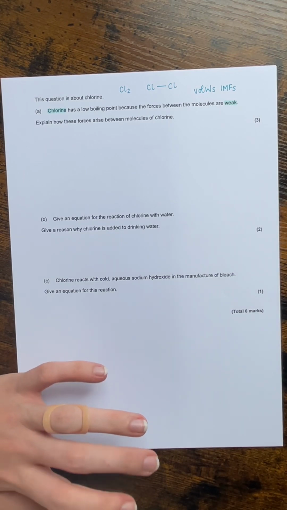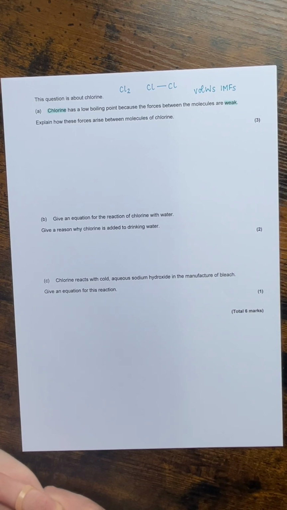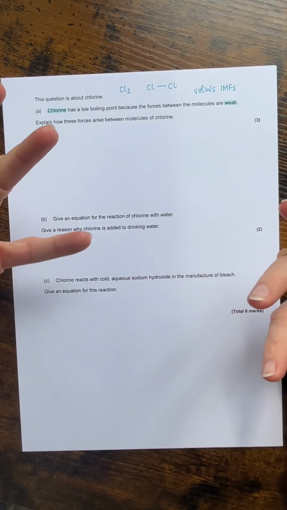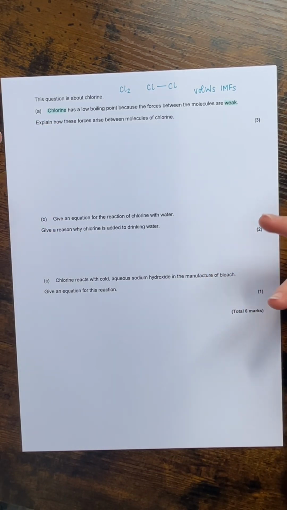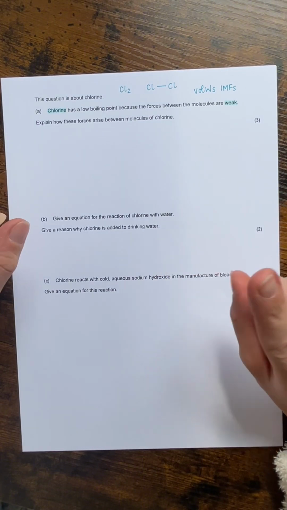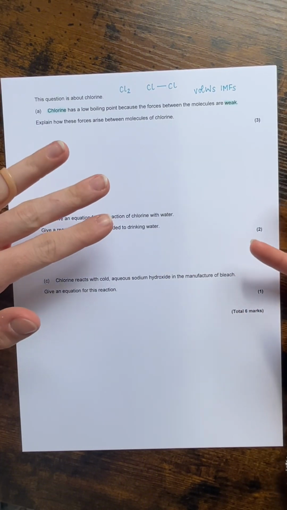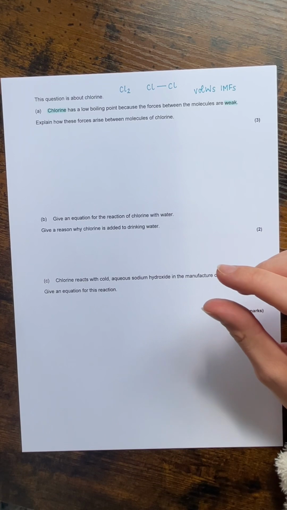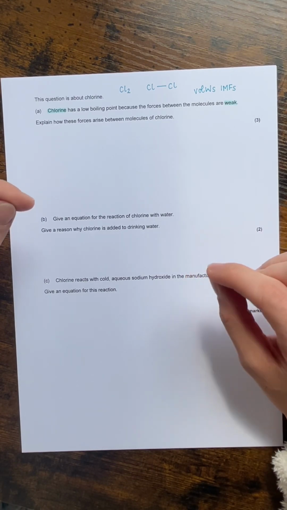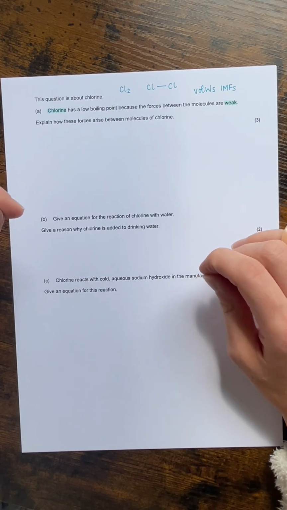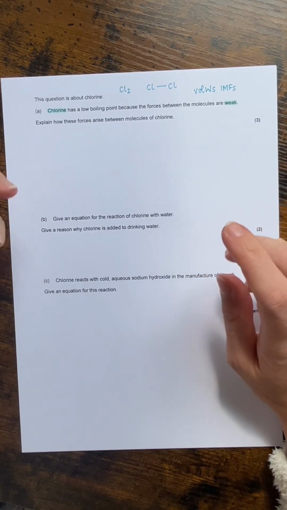So, how do van der Waals intermolecular forces arise between molecules of chlorine? Now, the van der Waals forces are all to do with the movement of electrons within either an atom or within the atoms in a molecule. So the difference between van der Waals and our permanent dipole-dipole forces is that the van der Waals forces are temporary. They are not caused by permanent differences in electronegativity between the atoms within a molecule.